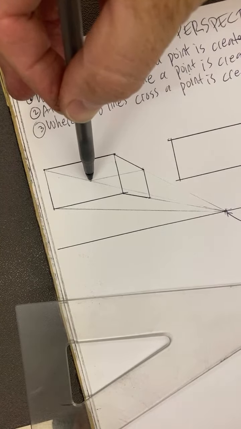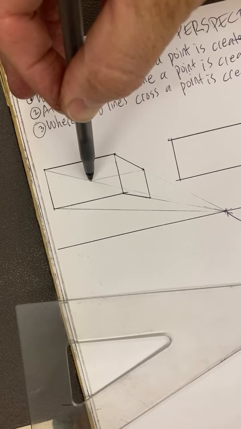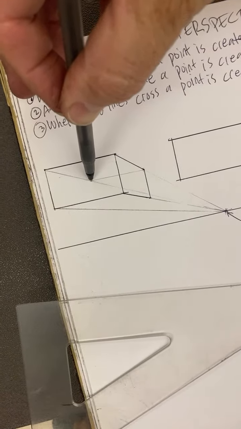Am I going slow enough? Raise your hand if I'm going slow enough. Okay. Raise your hand if I'm going too slow. Cool. Okay, so we're going to stop right here.